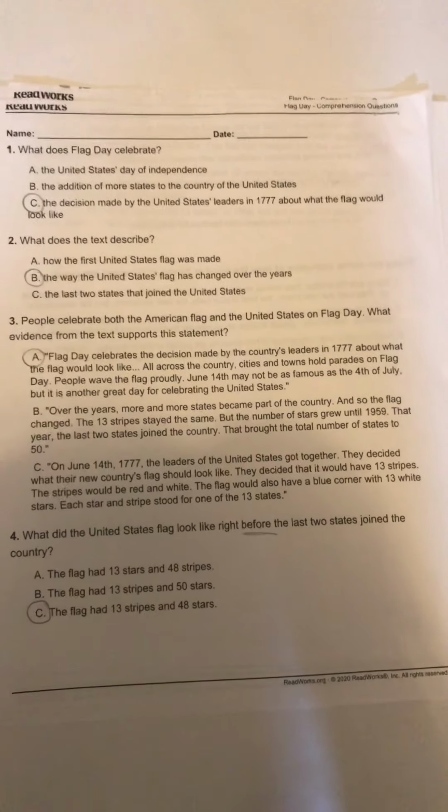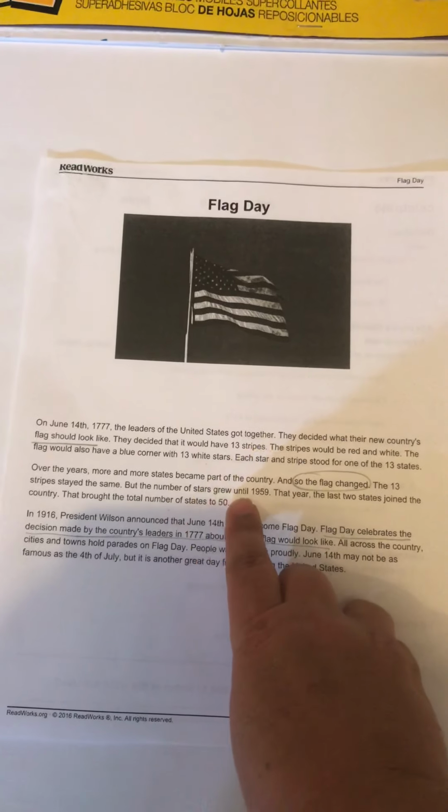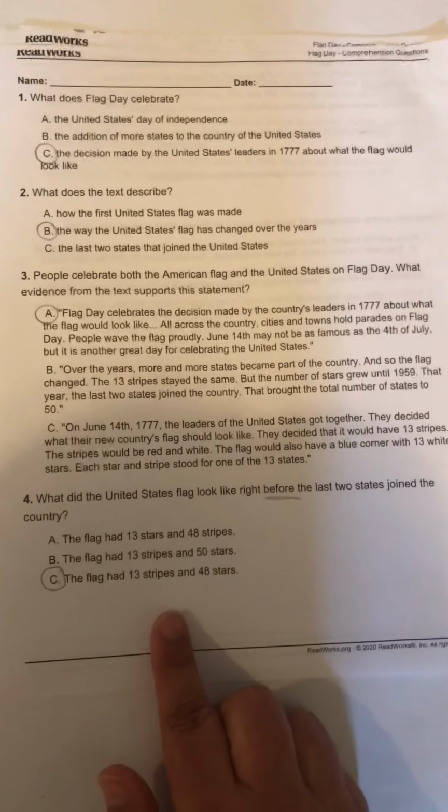What did the United States flag look like before the last two states joined the country? That one was a little tricky. It wasn't right in here, but it tells us that after they joined, that brought us up to 50 states. And the stars grew as the states grew. So we know that the flag had 13 stripes then and 48 stars.